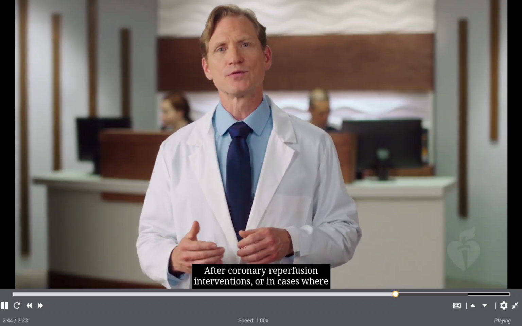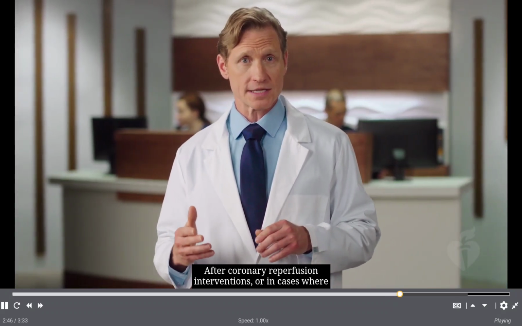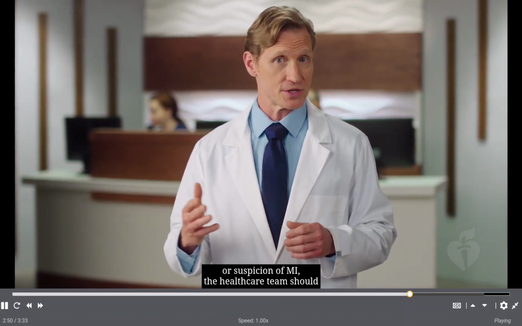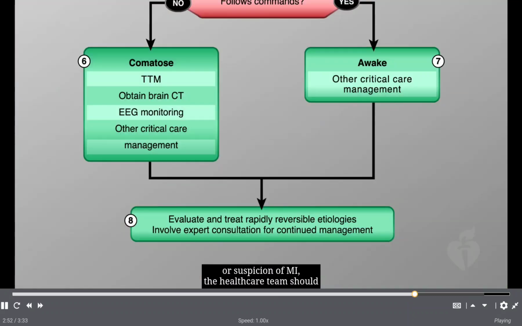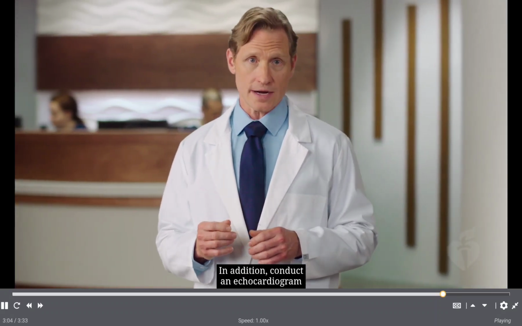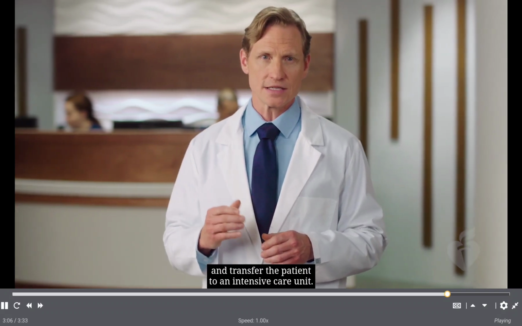After coronary reperfusion interventions, or in cases where the post-cardiac arrest patient has no ECG evidence or suspicion of MI, the healthcare team should attempt to determine etiology, obtain CT imaging considering pulmonary embolism, obtain laboratory analysis, and consider a drug screen. In addition, conduct an echocardiogram and transfer the patient to an intensive care unit.